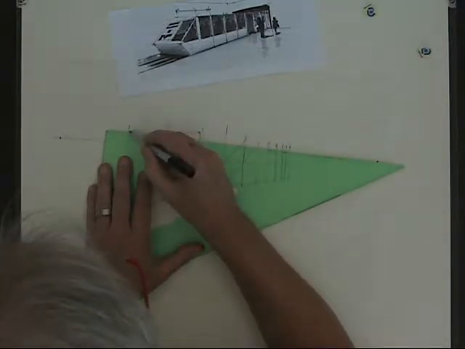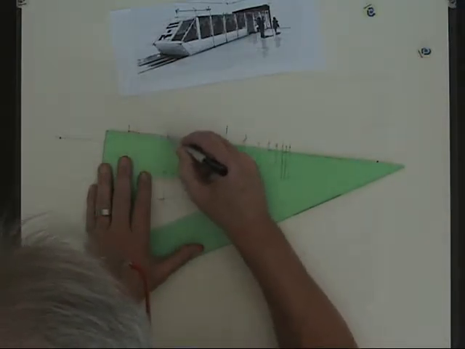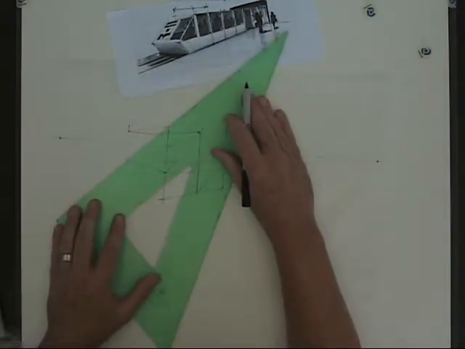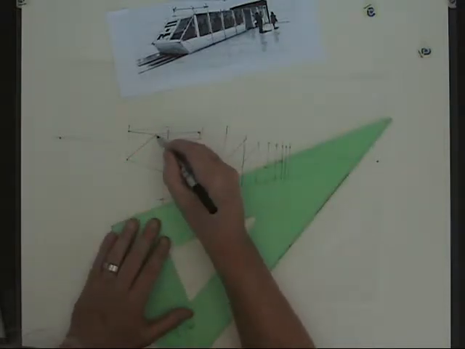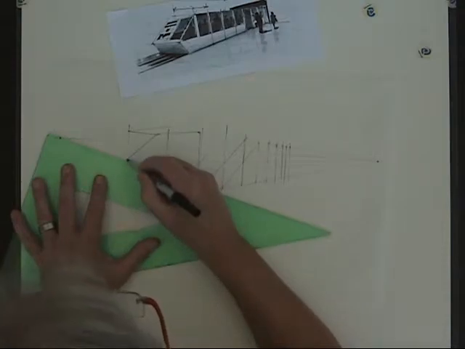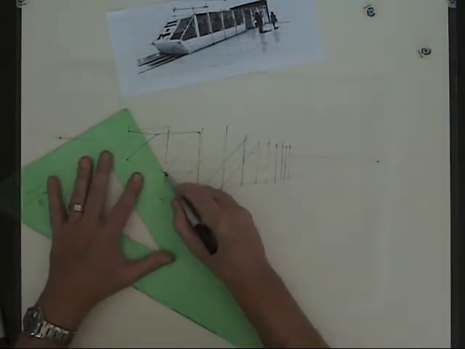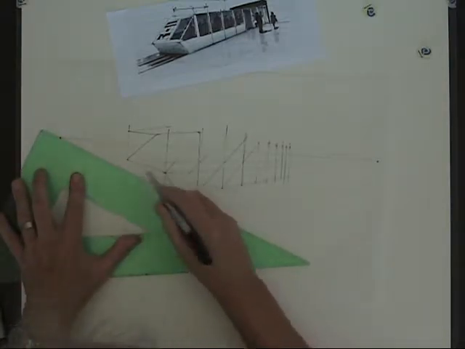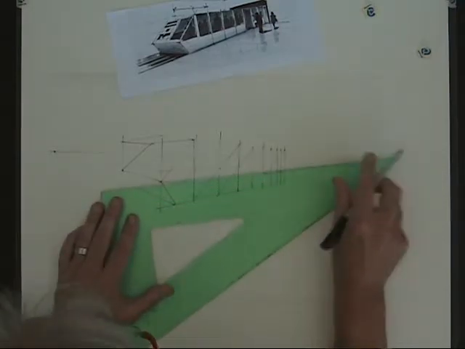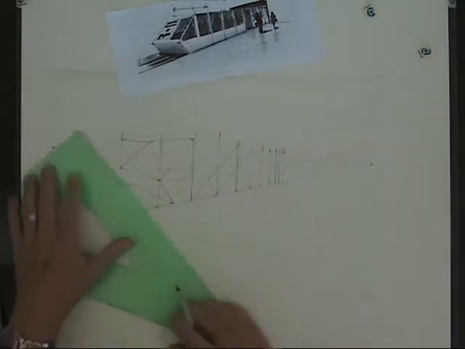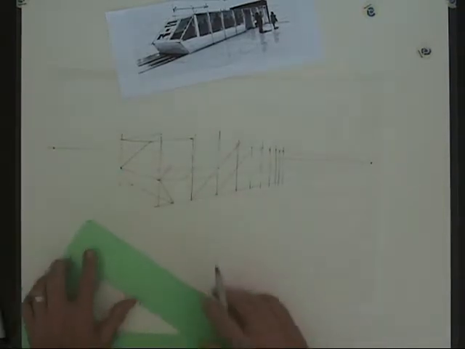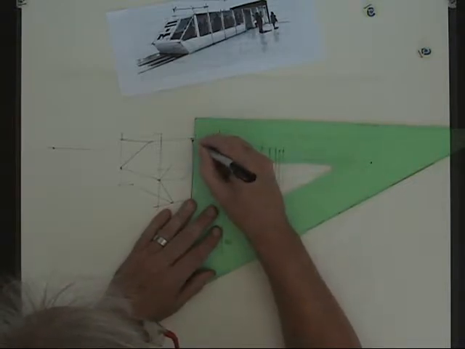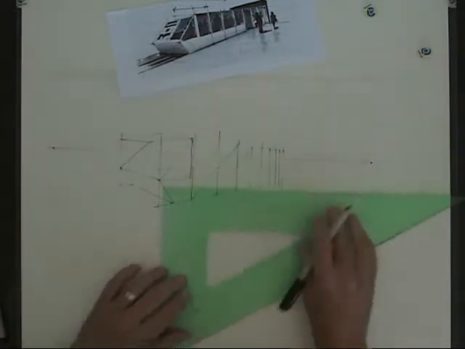Looking at where the back edge of the cube, back to the horizon line, intersects this angle, I can now draw the back edge of the front of the train. The angle for the front lower level is estimated and drawn in place. That is going to stop right here. Bring the top down. Now I can begin to put in my front window for the train conductor.